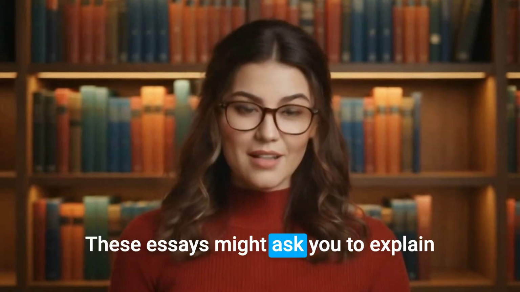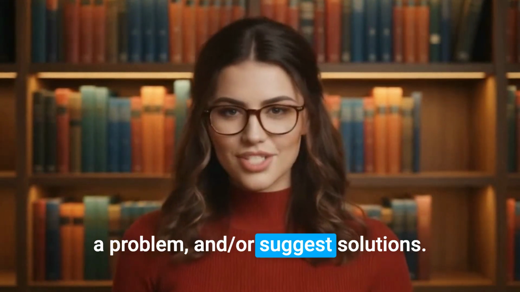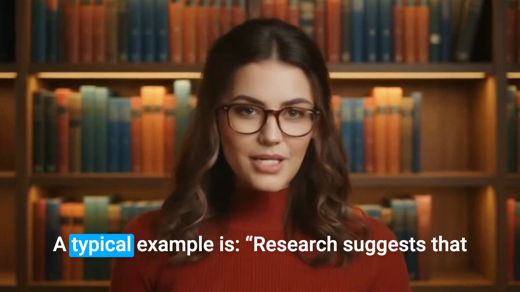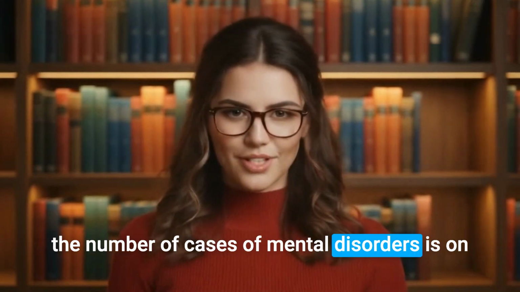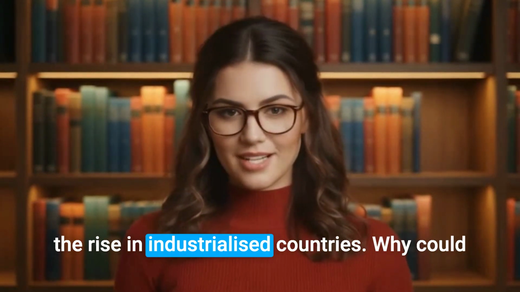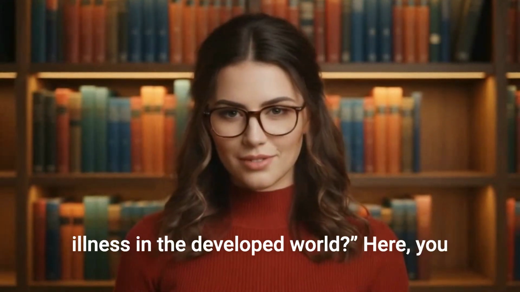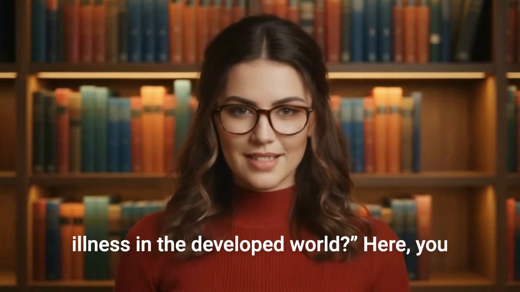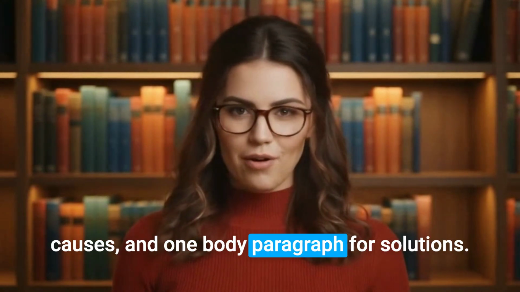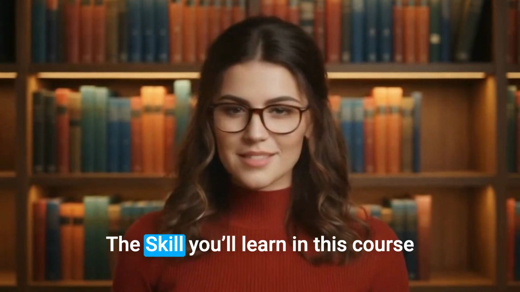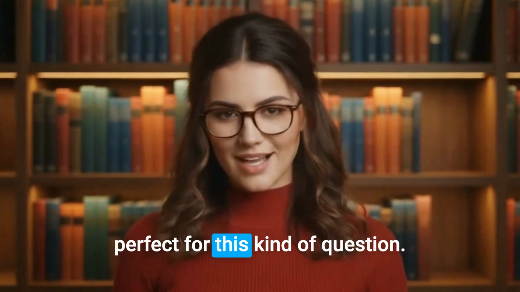These essays might ask you to explain the causes of a problem, the effects of a problem, and/or suggest solutions. A typical example is, research suggests that the number of cases of mental disorders is on the rise in industrialised countries. Why could this be? What could be done to prevent mental illness in the developed world? Here you could use 1 body paragraph for reasons or causes and 1 body paragraph for solutions. The skill you'll learn in this course, especially cause and effect grammar, is perfect for this kind of question.